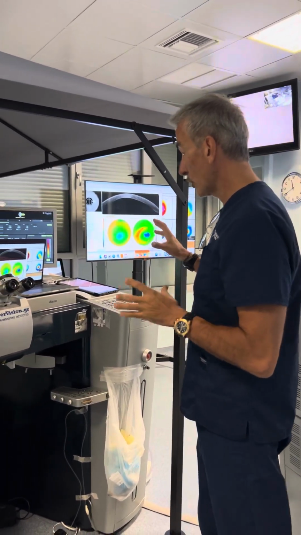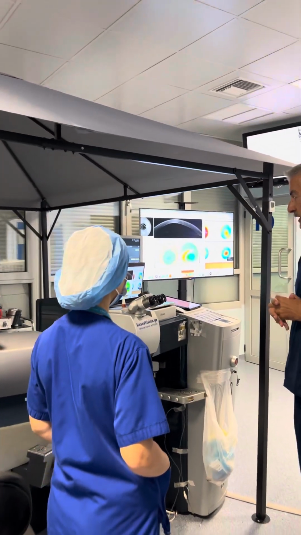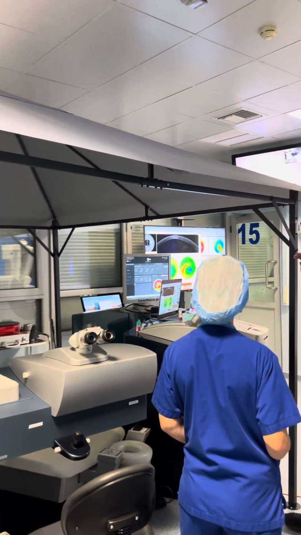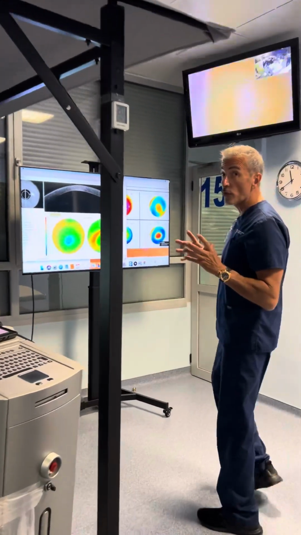A favorite subject, keratoconus. We're seeing here the Wavelight Alcon EX100 excimer laser, the tomography guided software. But let's go and look at this case in particular. This is a male patient over 50.